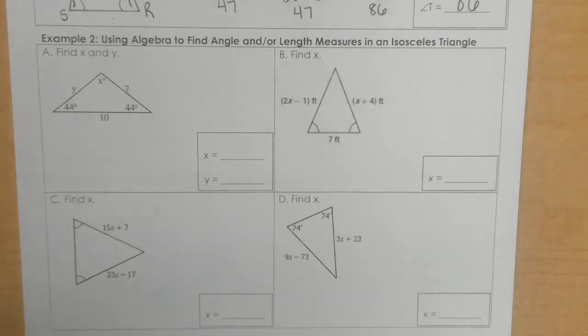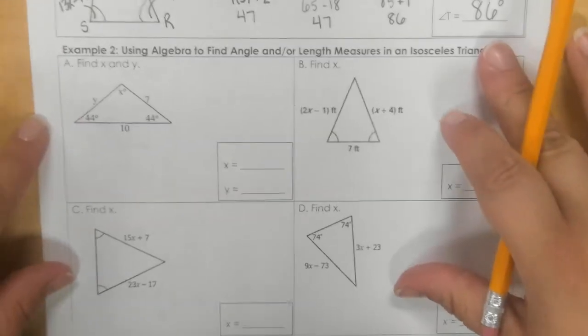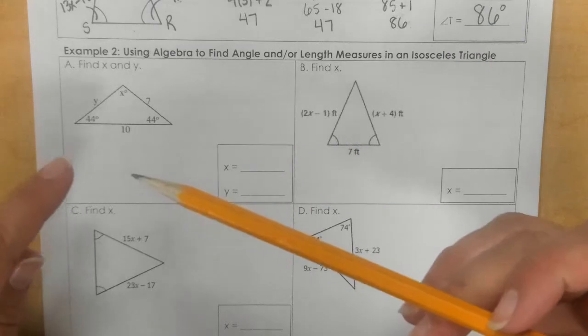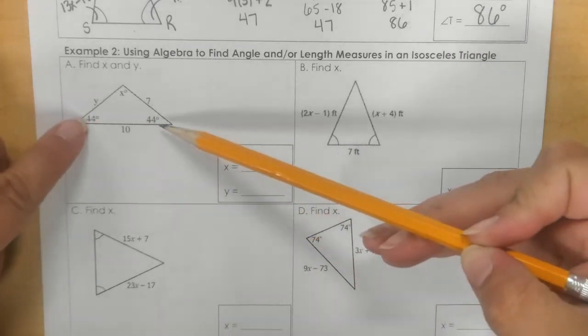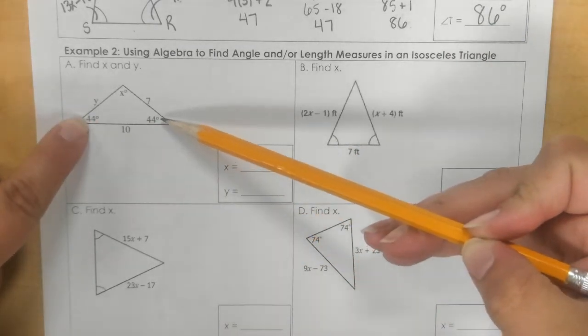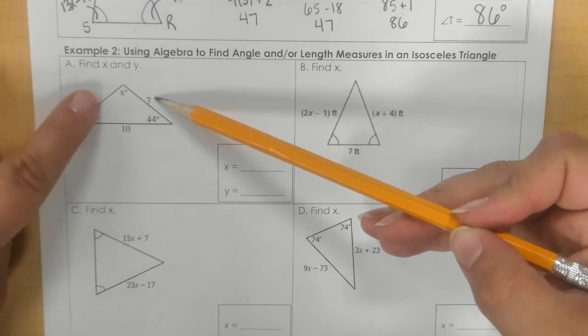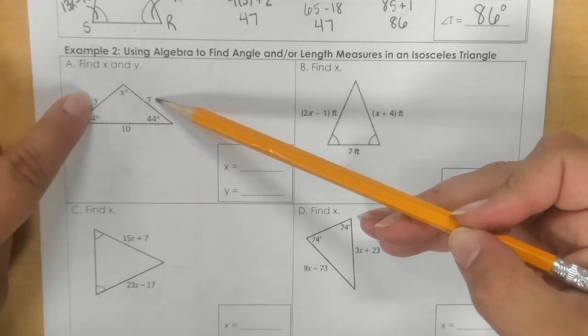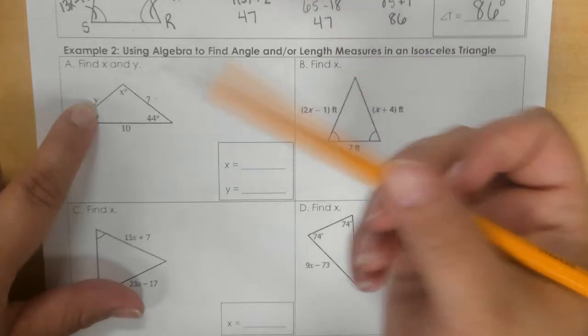For example 2, on day 2 notes in Unit 5, it says using algebra to find angle and/or length measures in isosceles triangles. So again, we have that isosceles triangle where the two sides, or the two legs, are congruent as well as the two base angles. So in A, we know that this is isosceles because it tells us that these angles are 44 degrees each. And that means that these two sides have to be congruent, our legs, so y is 7.